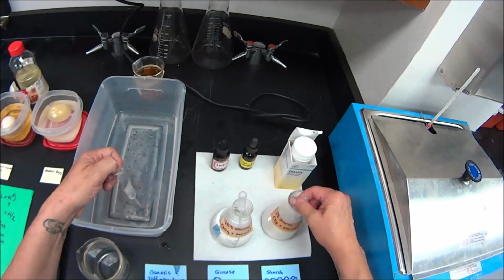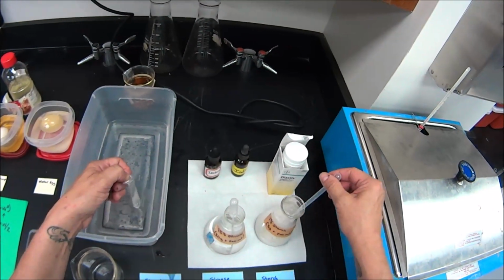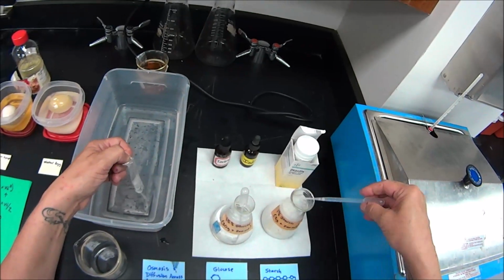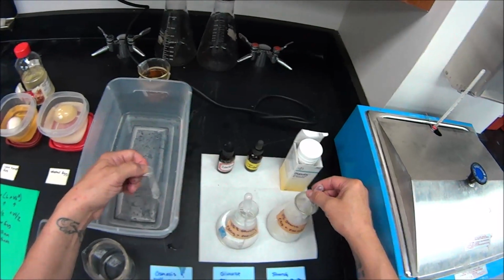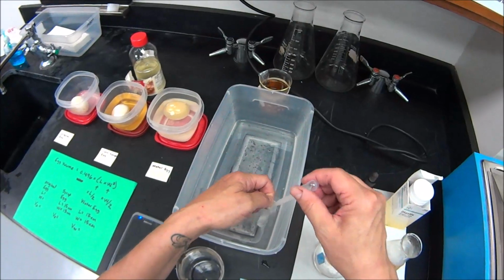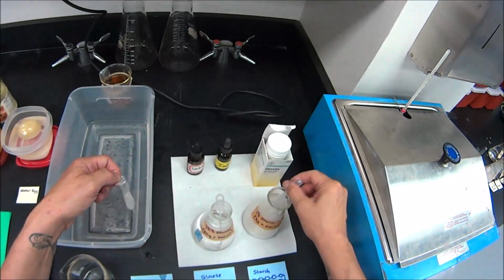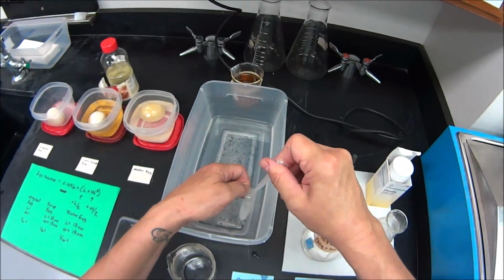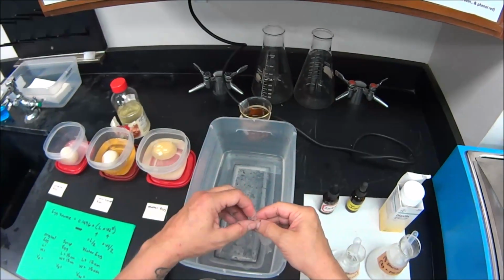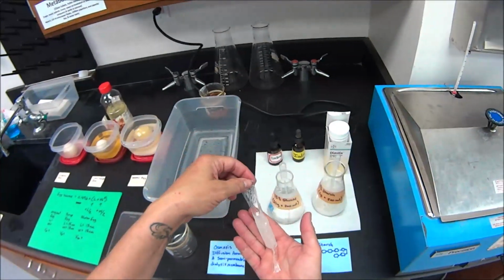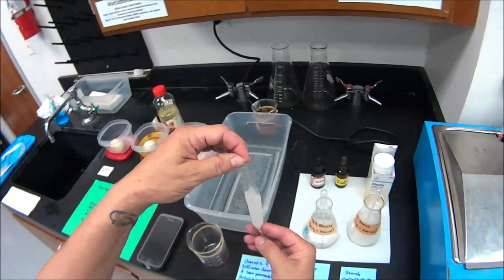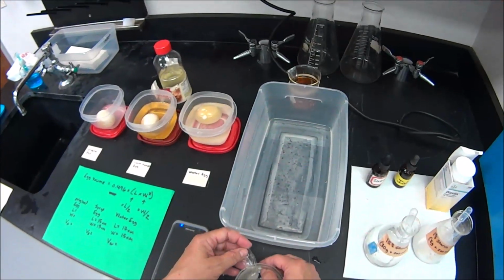Okay, had to mix it up. It was getting a little settled on the bottom there. There, plugged up. Okay, got starch added to it. Excellent work. All right, now what we're going to do is we're going to put that tube, that dialysis membrane, see how it's murky, cloudy white. We're going to put it in a beaker.